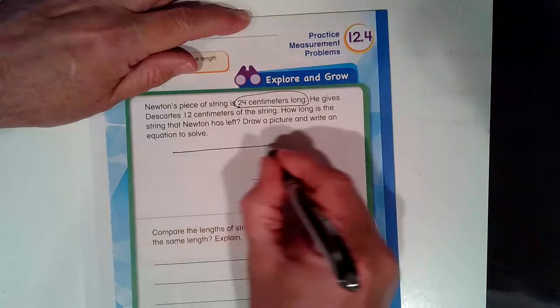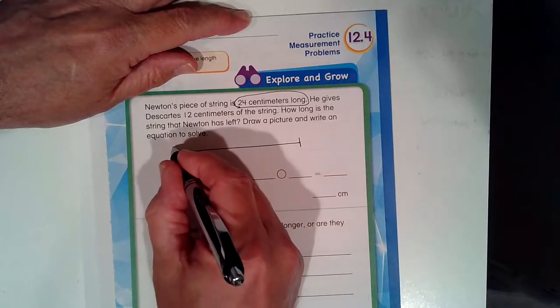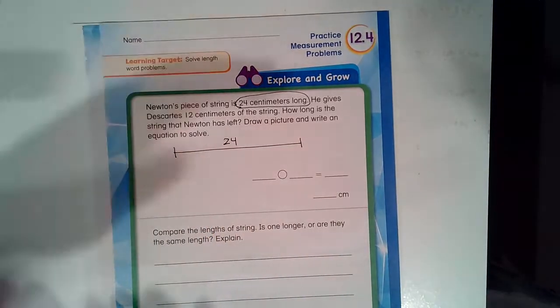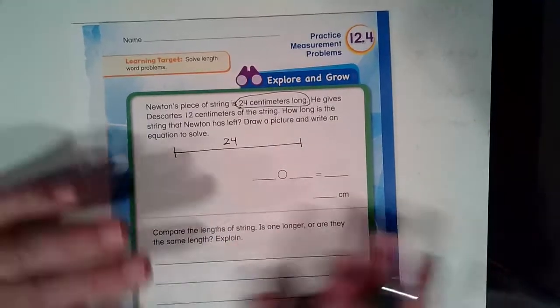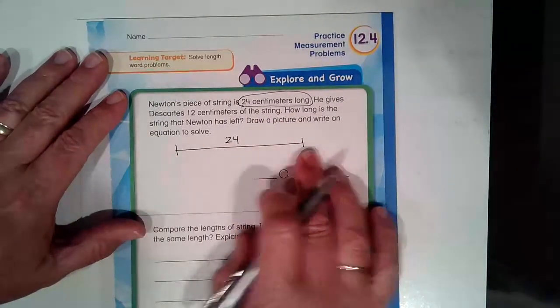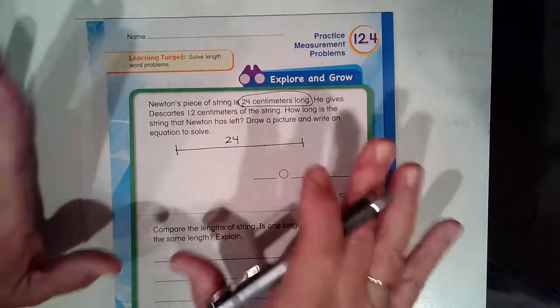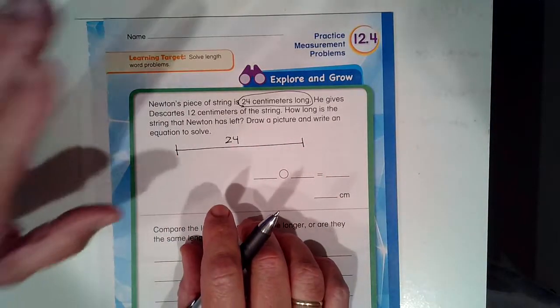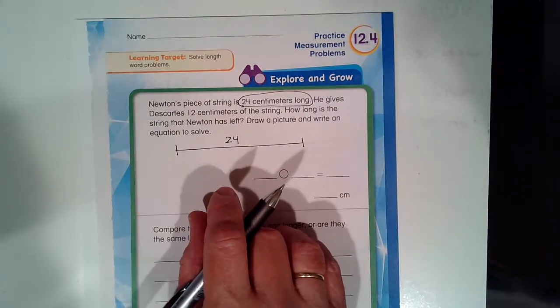Now, I get to do this and say it is 24. And that's what it is. I don't have to have it actually be 24. I can just draw it and call it 24. All right. As long as inside my smart brain, I'm thinking this is 24.